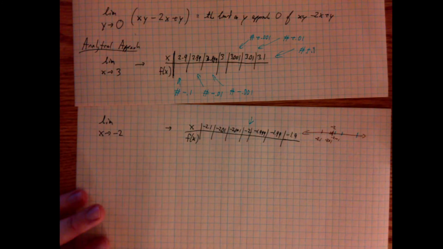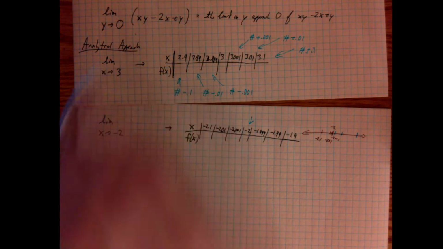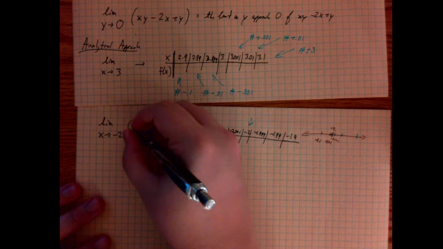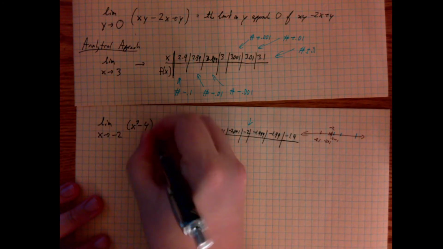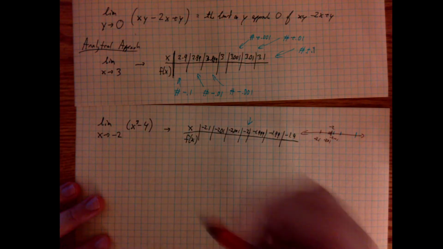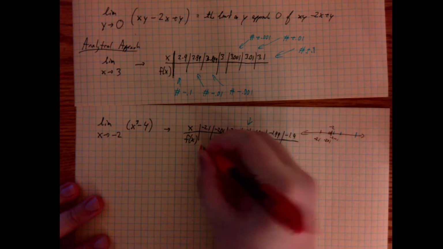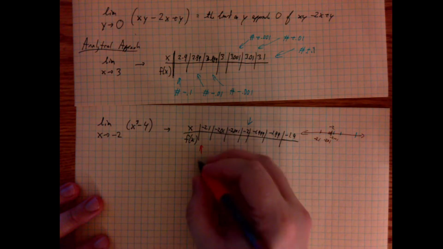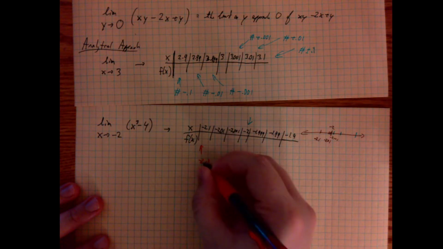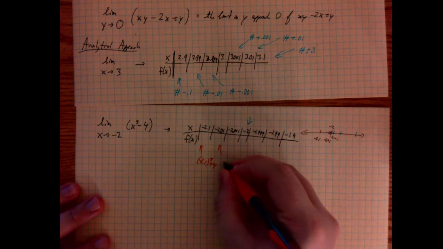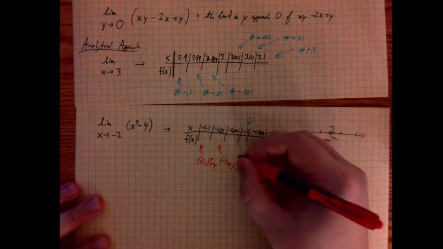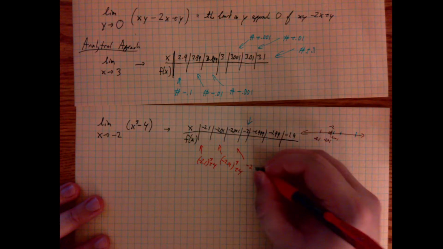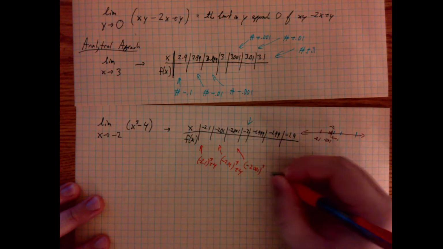To evaluate this limit, the limit as x approaches -2 of x cubed plus 4, what we would need to do is take -2.1 and plug it in. -2.1 cubed plus 4. This one would be -2.01 cubed plus 4. This would be -2.001 cubed plus 4.